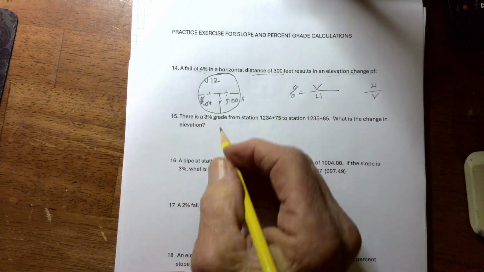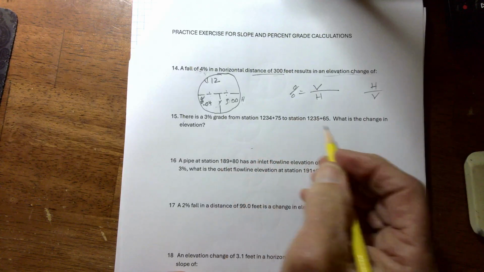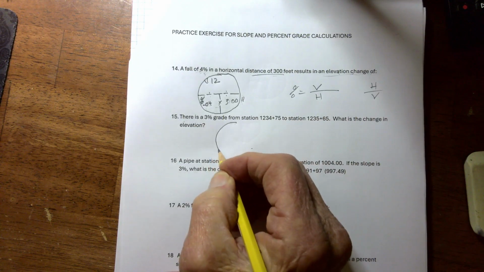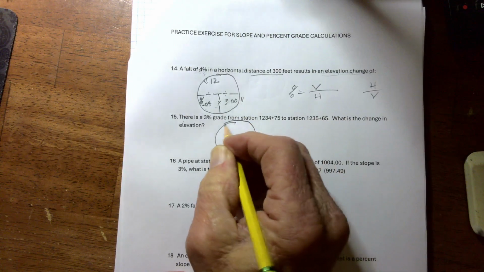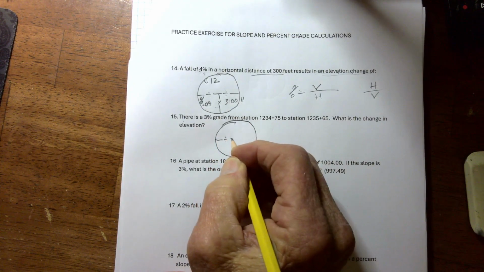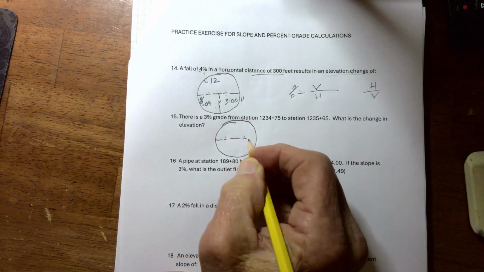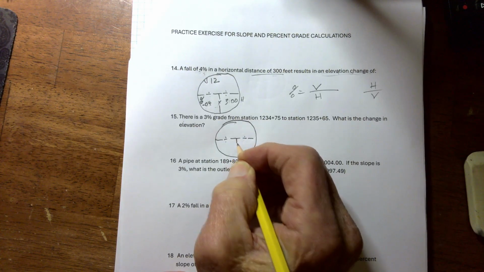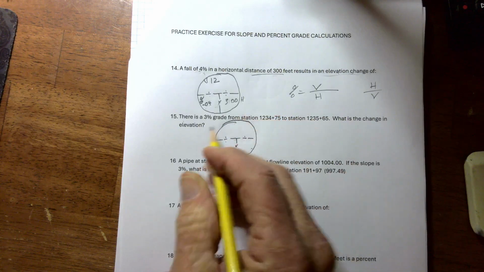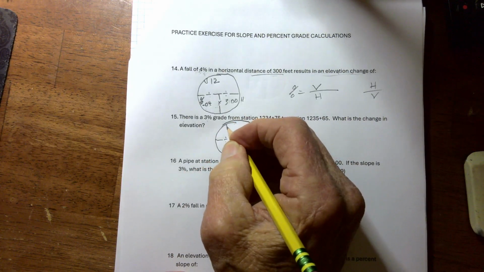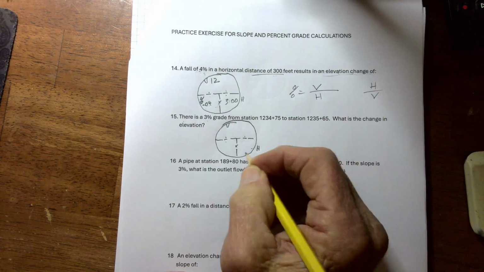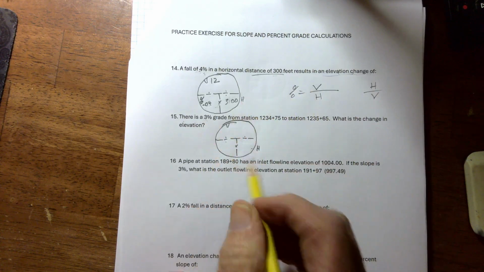So we got number 15 here. We've got a 3% grade. Now here's where we really get into some. I want to go through these. I know this is tedious, time consuming, but if you get this in your mind, you're good to go forever. I promise. Vertical, because we're in percent grade again. Vertical on top. Horizontal on that quadrant. Switching sides.